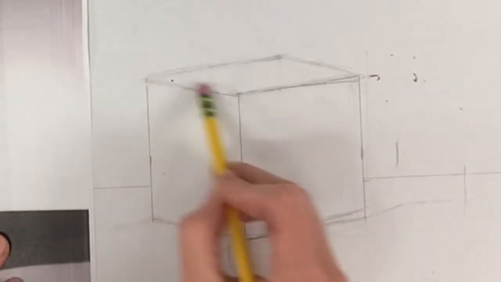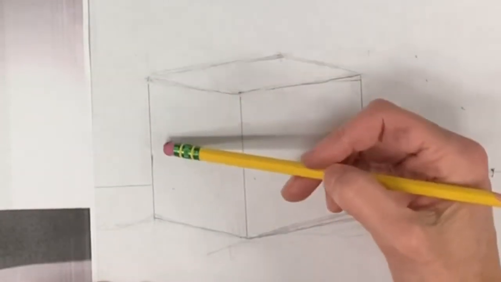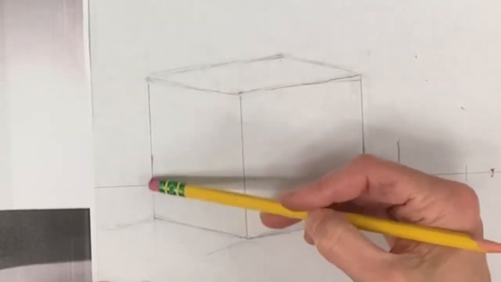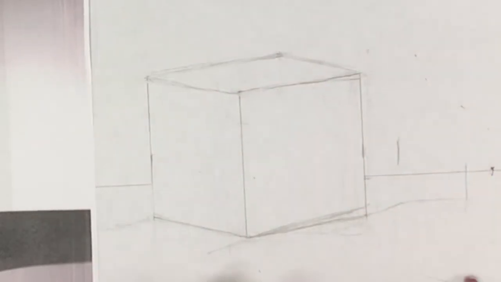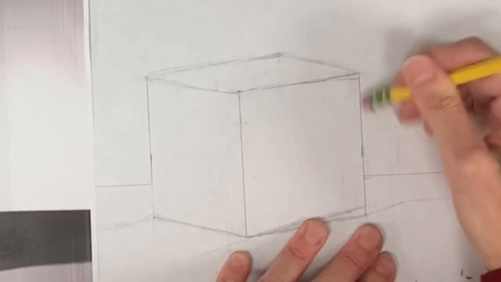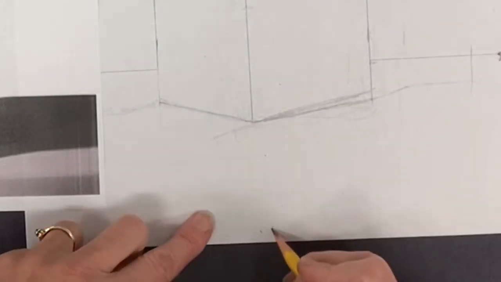Kind of soften this a little bit. And this line over here, especially down here, can't be too dark. I had a little stray mark there, and I had a stray mark here. Okay, now we've got the contour line. So I just finished the contour.